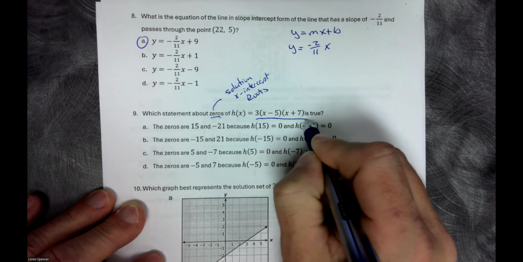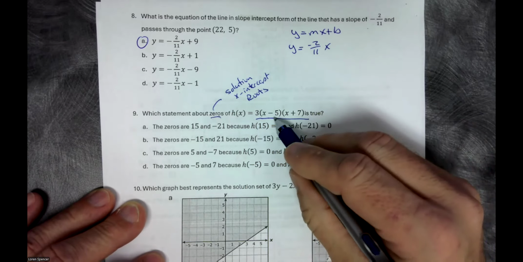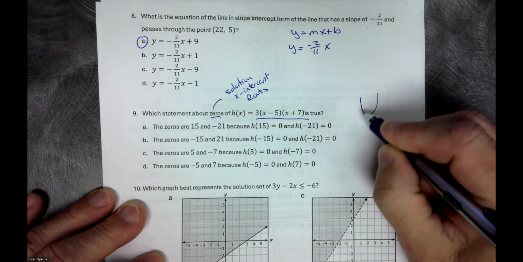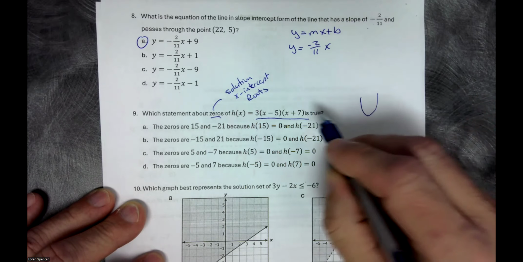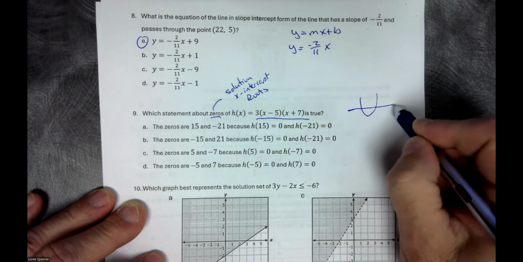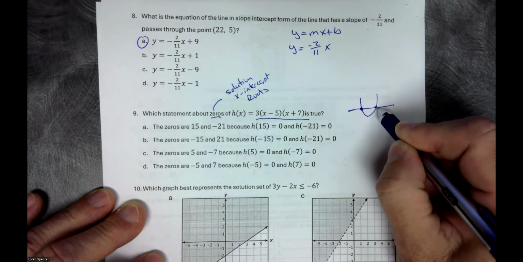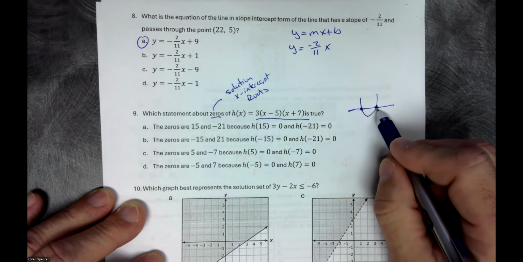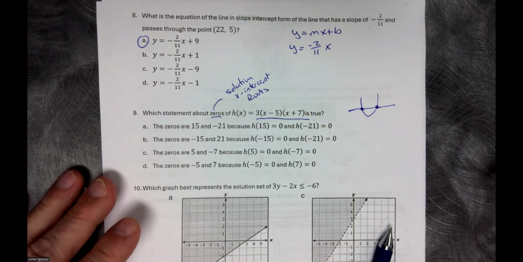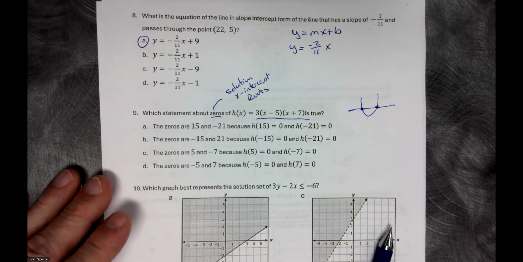Now this is also a give me problem. And notice I have two x's, and that means it's going to be shaped like a parabola, and I want to know where it touches the x-axis. It may touch it twice, it may touch it once, or it may not touch it at all. So I'm going to go ahead and input that equation that I just underlined into Desmos and see what happens.